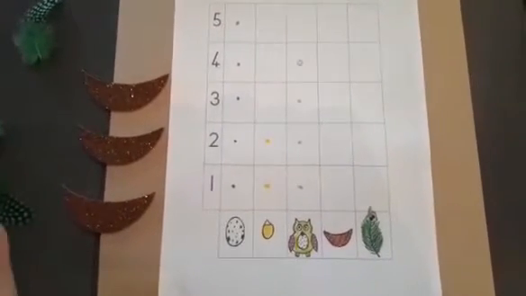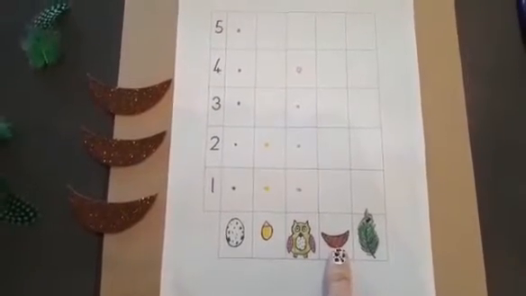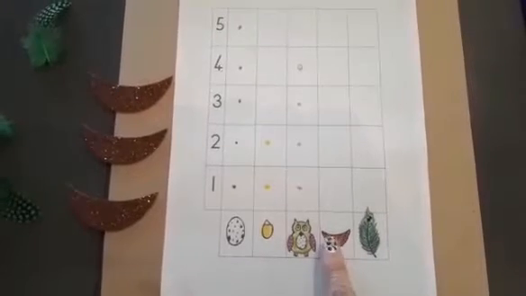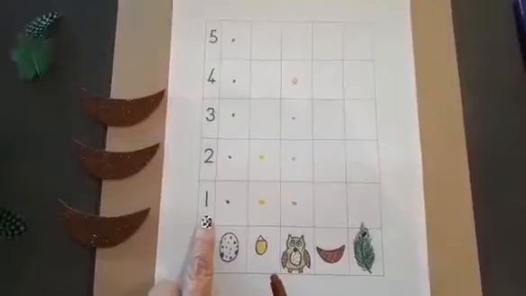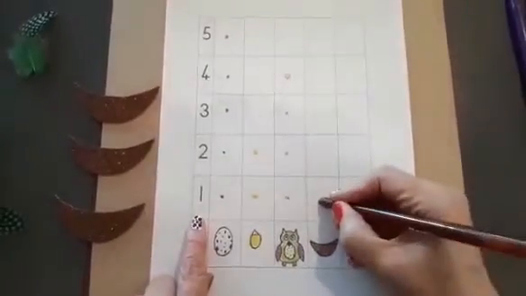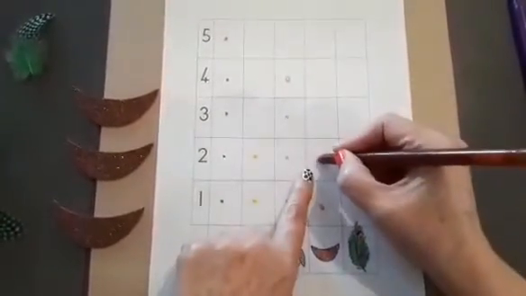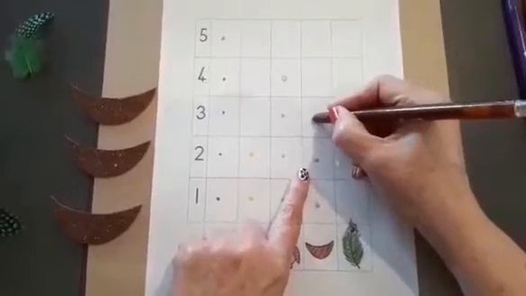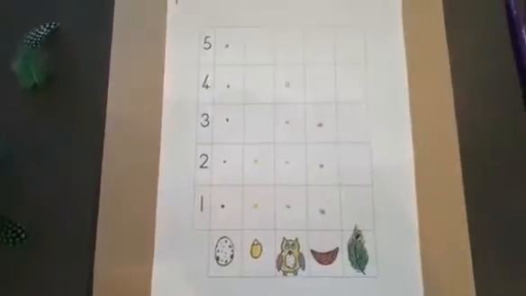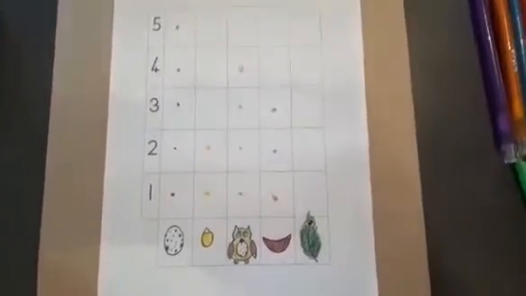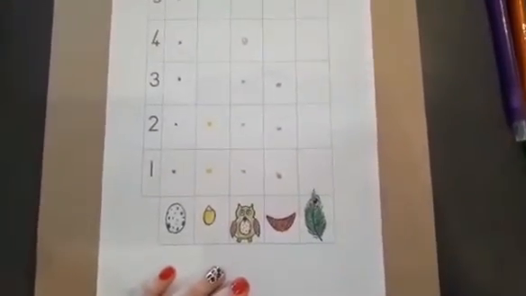There's only 3. Now, there's my cue that I'm now going to mark the amount of nests, and I start from number 1. 1, 2, 3. Only 3, so I don't mark anymore, otherwise my graph is going to be incorrect.